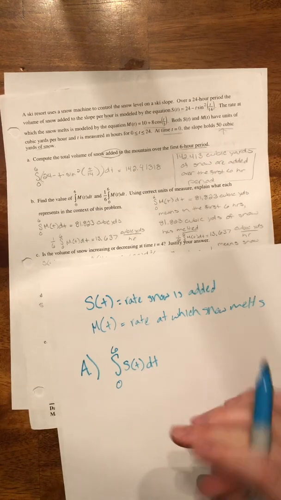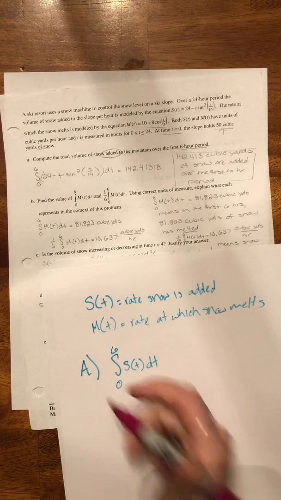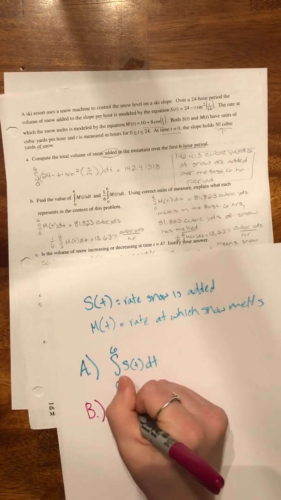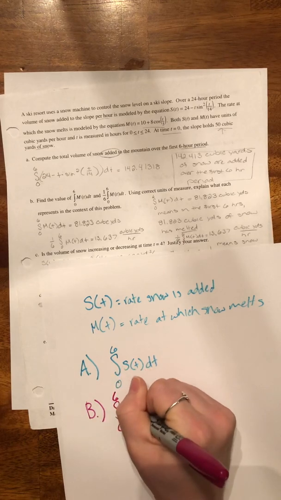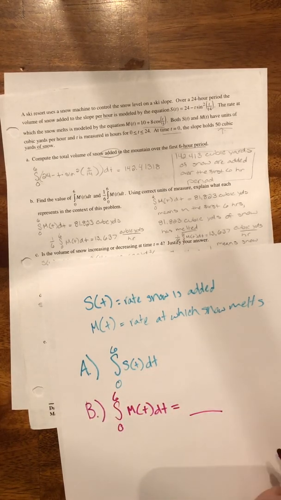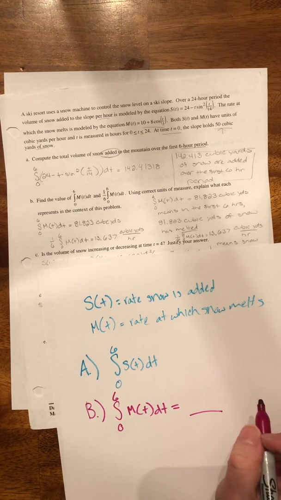Okay, so the first two things, when you're finding that value, this is part B. Yeah, you can still see that. This integral from 0 to 6 of m of t dt, it's just a number on your calculator. So if you do that now, you should get 81.823. Or wait, sorry, I shouldn't have said cubic yards. 81.823.